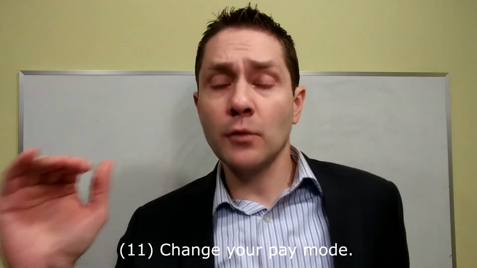An 11th tip is going to be to change your pay mode. Now, pay mode is just another way of saying what is the frequency with which you write checks or that premiums are drafted to the insurance company. So if you pay monthly, your pay mode is monthly. The options generally are monthly, quarterly, that is every 3 months, semi-annually or every 6 months, and annually or every year. In general terms, the fewer payments you make, the less expensive your overall cost is.